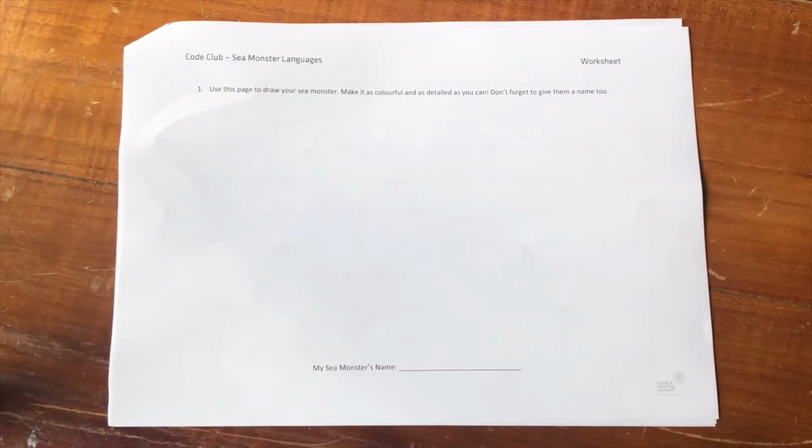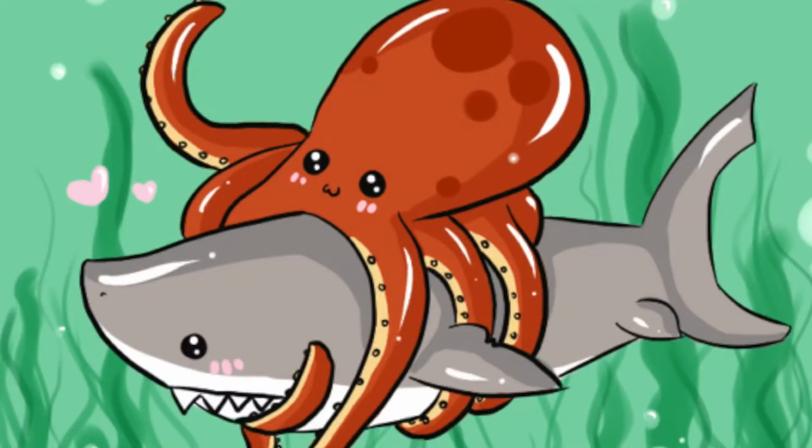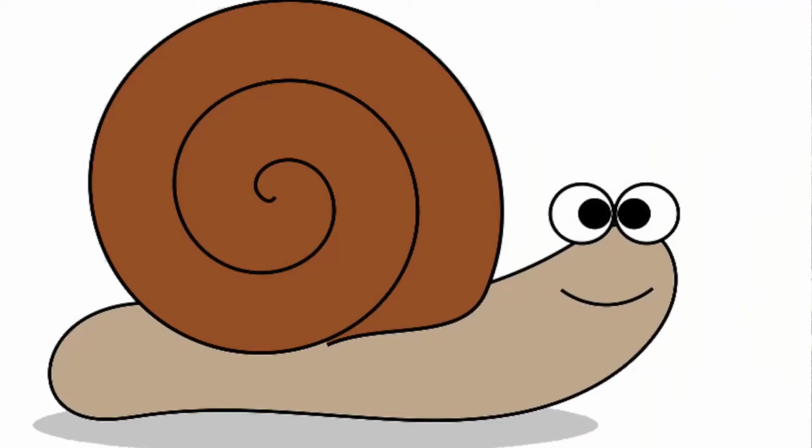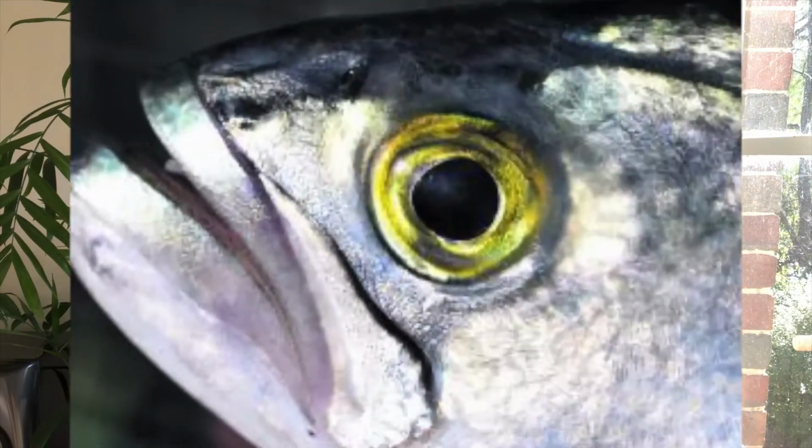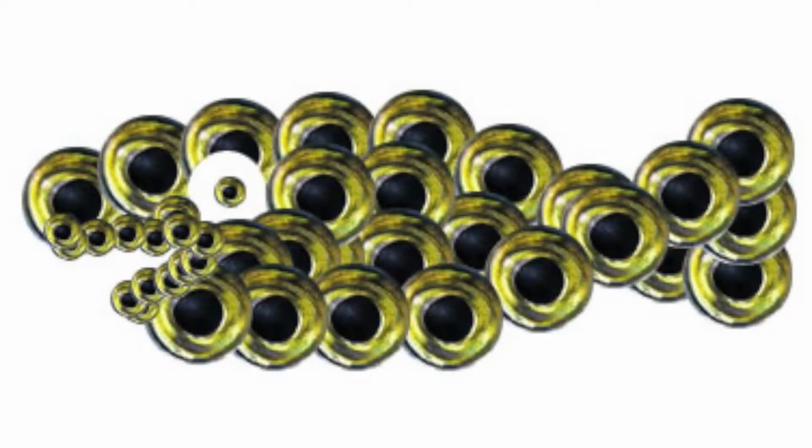So for this first question, we're going to start drawing our sea monster. Now I want you guys to dig really deep into your imagination. Maybe your sea monster is a hybrid between a shark and an octopus. Or maybe your sea monster is a sea snail that has 7 heads. Or maybe like mine, it's a fish that's made completely out of fish eyes. Ugh.